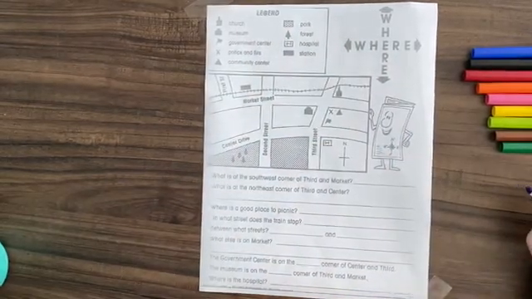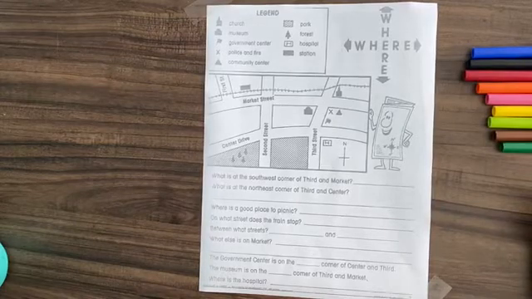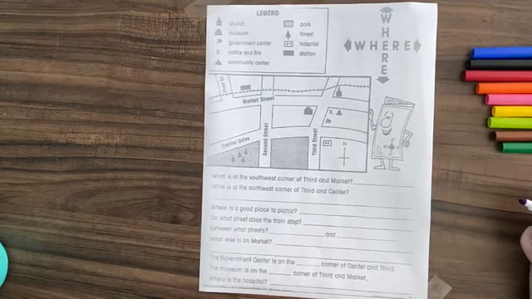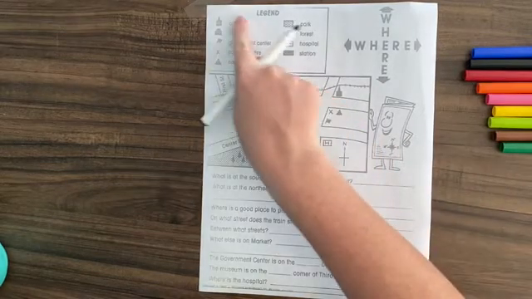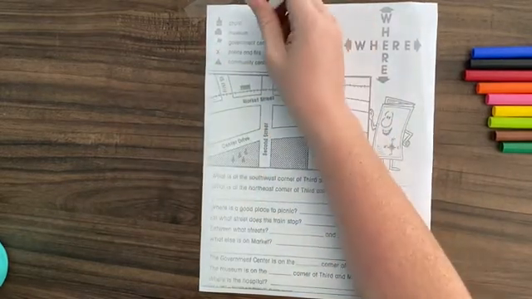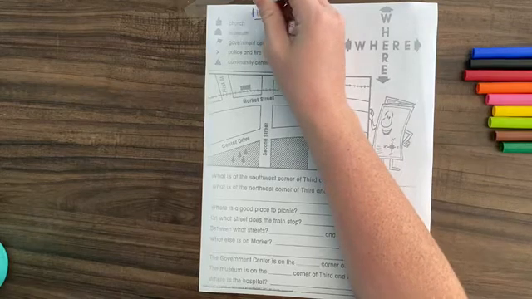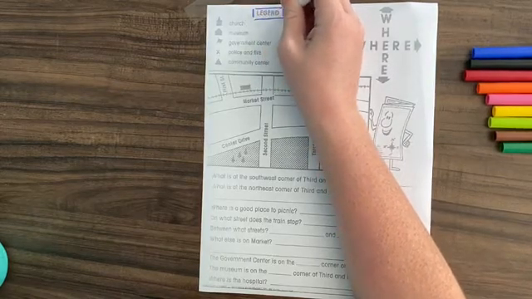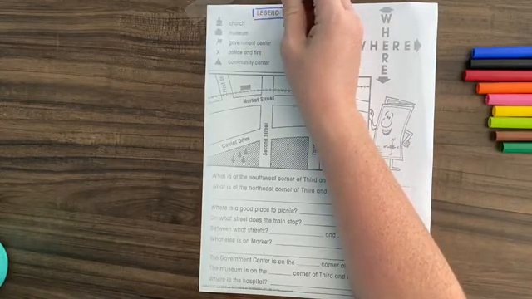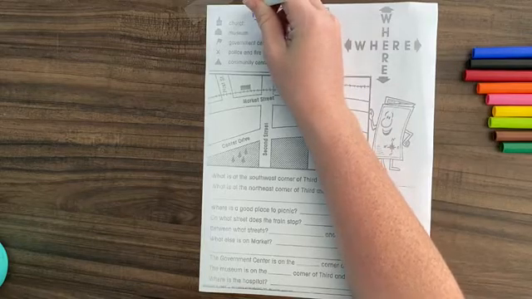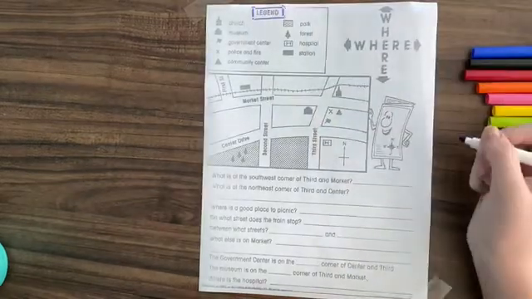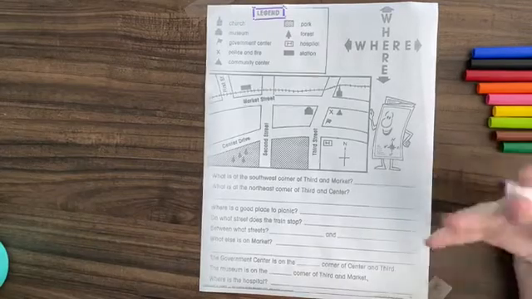All right, so the first thing we need to do anytime we look at a map is find the different parts of the map. So our legend is up here. Our legend, some maps call them a key, is gonna help us read the map. It's gonna help us understand things.